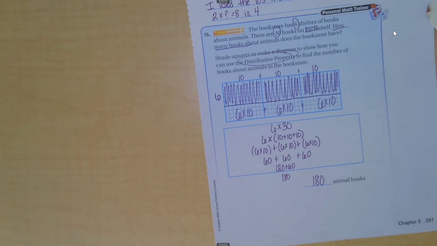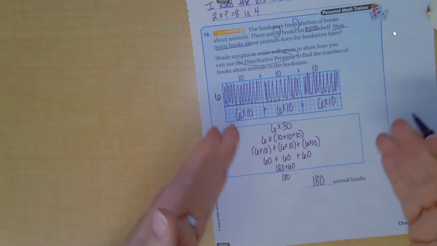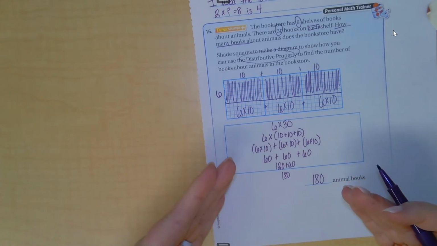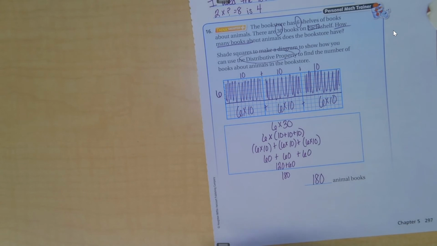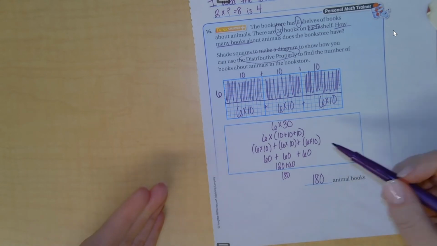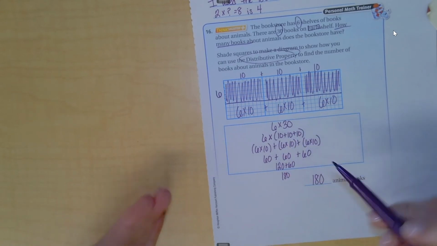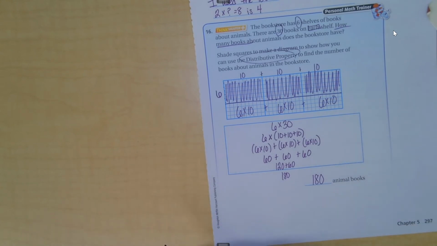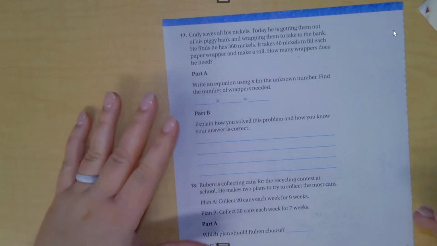And just a reminder, if you forget how to show the distributive property, go to your vocab cards that we cut out at the very beginning of the chapter. Find the distributive property vocab card. Flip it over. It's going to give you an example of what your equation should look like. Okay? All right. Last page.